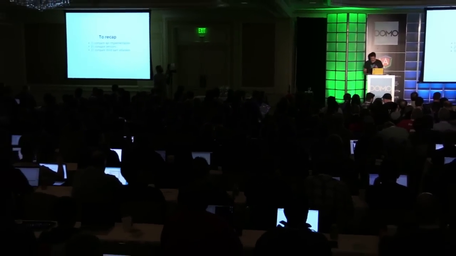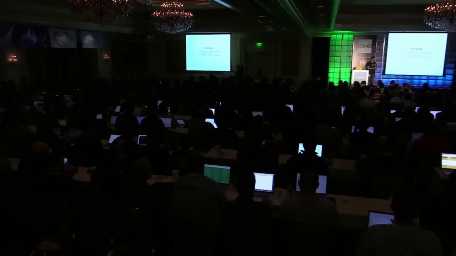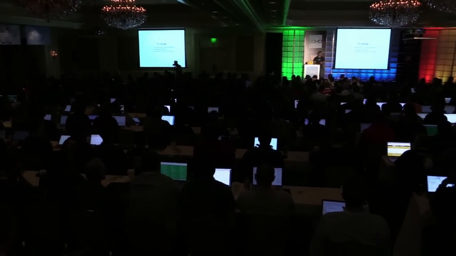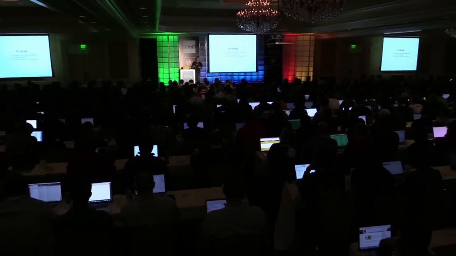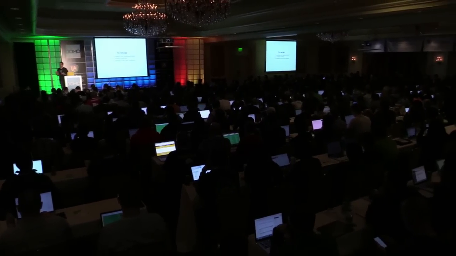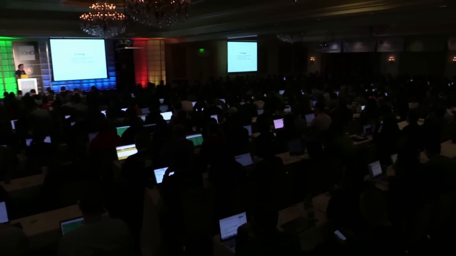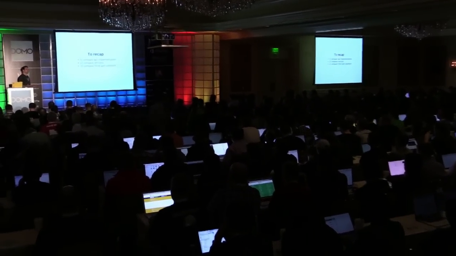So to recap, writing good code and a lot of tests is important, but it's also important to take care of your performance and write benchmarks. With bench press, you can really get a deep understanding of your performance. And I tried to show three simple cases.